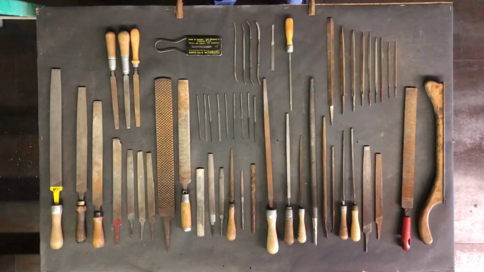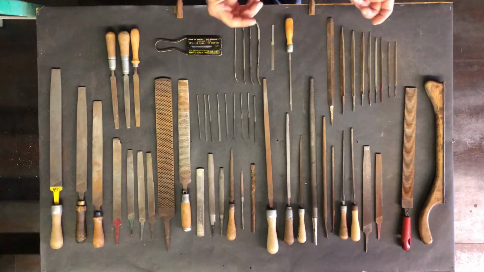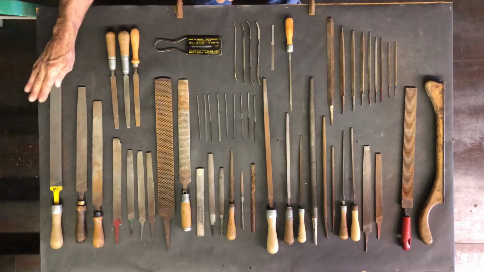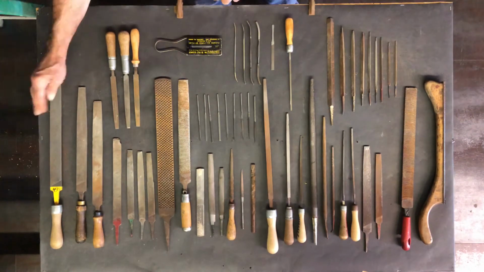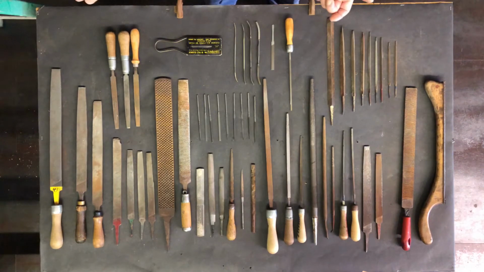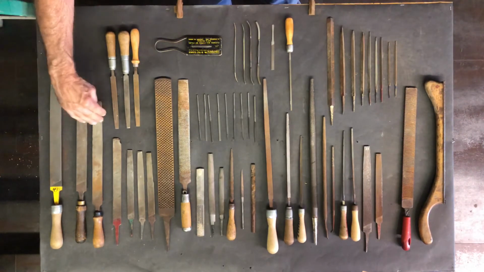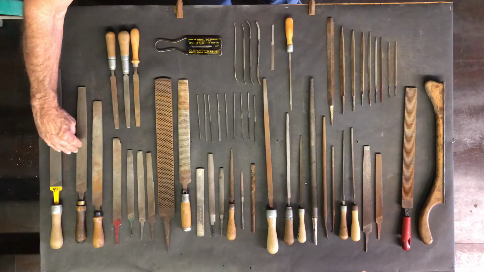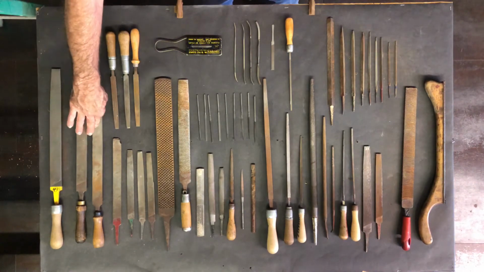But this, what's called a machinist file, is typically used for the rapid removal of material where the surface appearance is a secondary concern. So they come in various shapes and sizes, and they are almost always double cut. The mill file, in contrast to that, is always a single cut across the file.